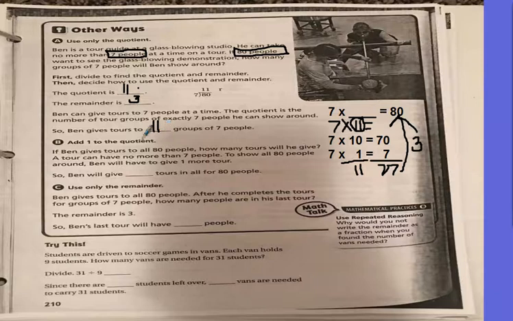Okay, if Ben gives tours to all 80 people, how many tours will he give? A tour can have no more than 7 people, and to show all 80 people around, Ben will have to give 1 more tour. Like, we cannot forget about the other 3 people that don't get to go. So he's actually going to have to do 12 tours in order to make sure he shows everybody, all 80 people that want to go. Okay, does that make sense?